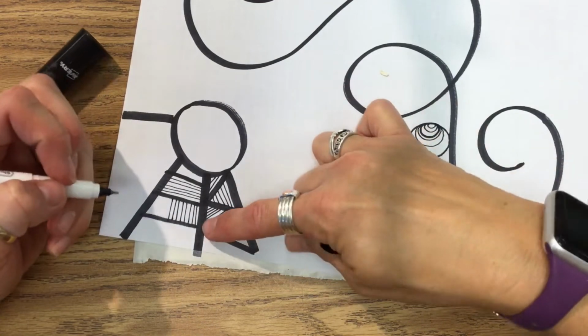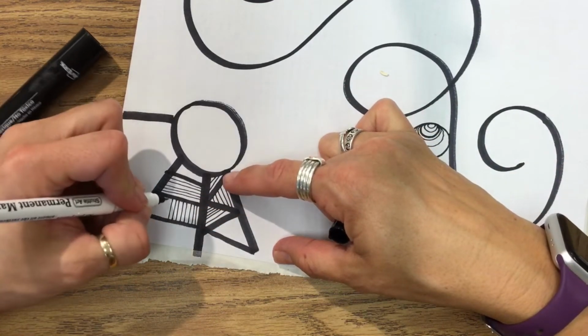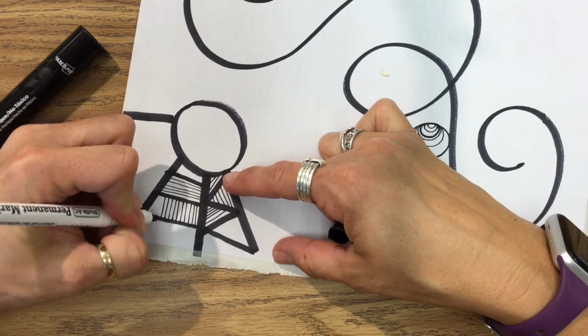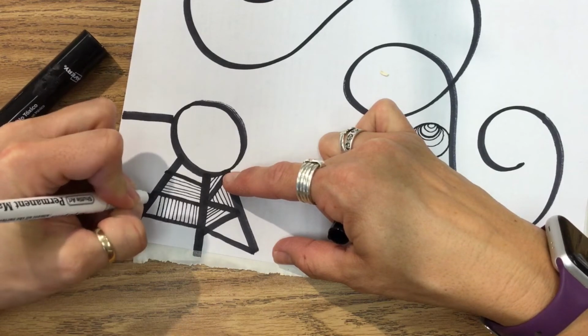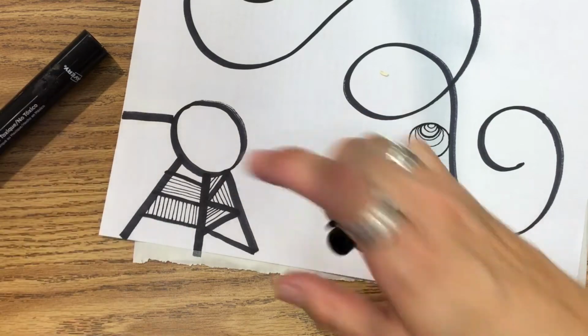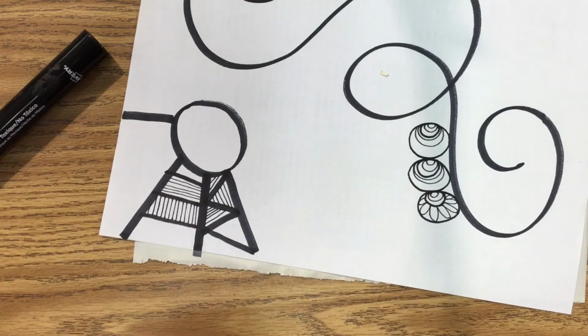If you notice your pen gets a little thin, go a little slower. I'm going quickly for the demo, but if I was actually doing this, I might go a little bit slower. I get a little darker line. Okay. I'm just following down here.